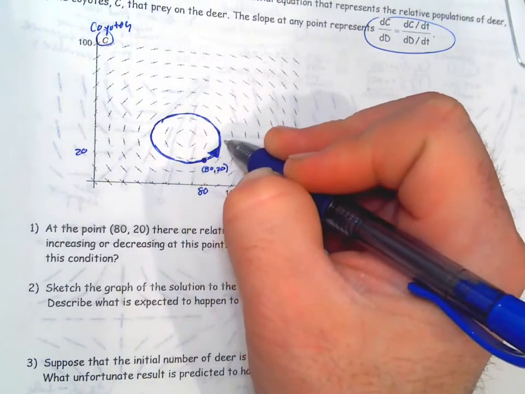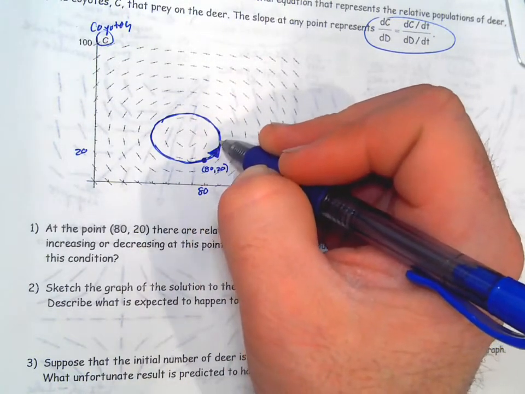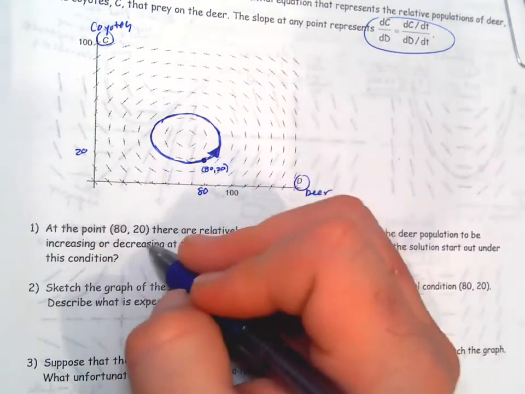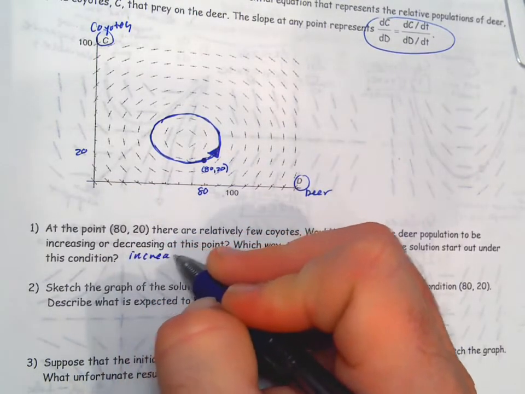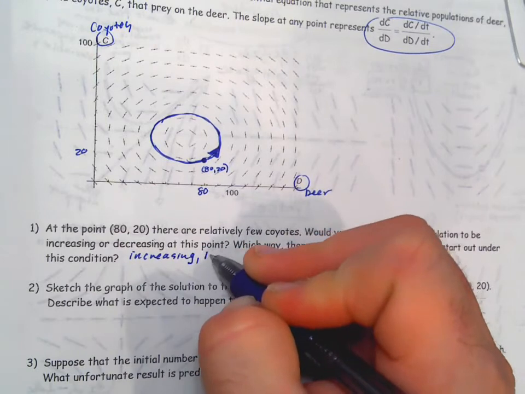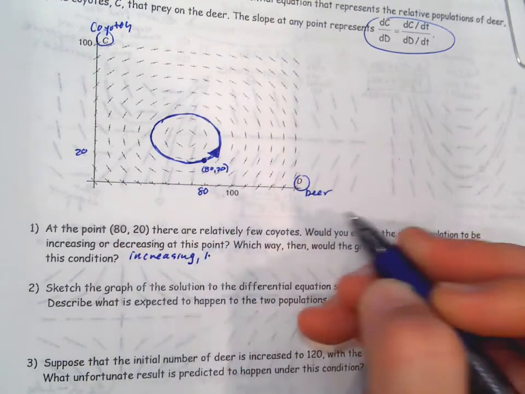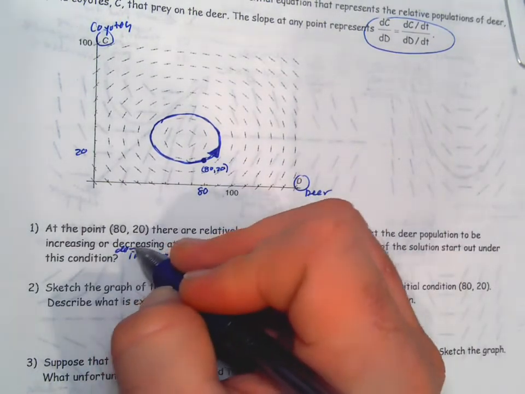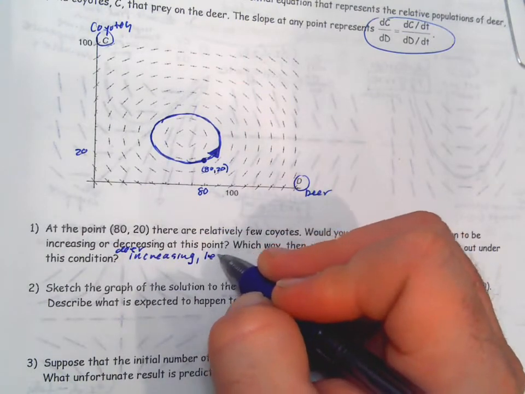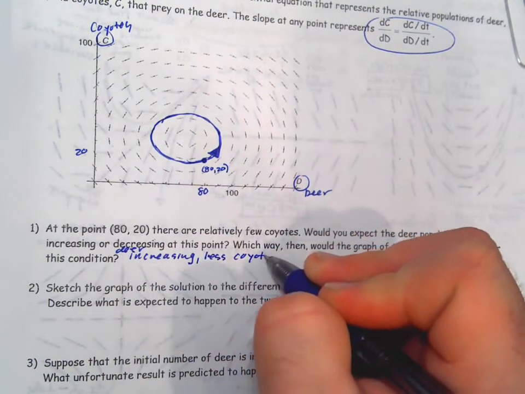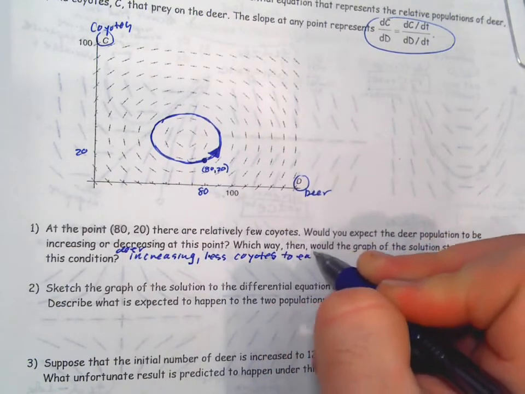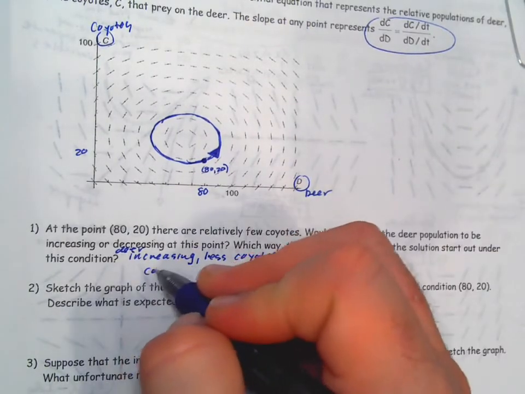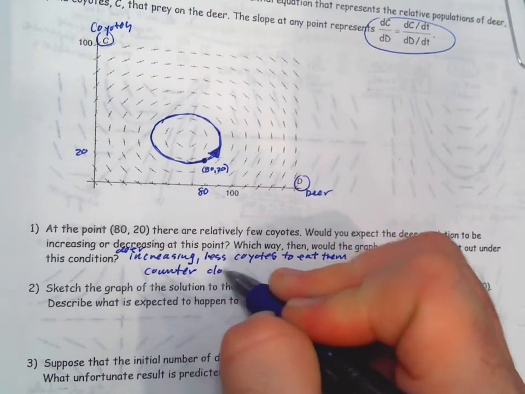More coyotes and more deer, but the deer population is slowing down. But the coyote population is increasing. So I would say coyote population is increasing. It says which would you expect the deer population? Okay, so the deer population is increasing because there are fewer coyotes to eat them, but at the same time, the coyote population is increasing because they have more food. So I'd say counterclockwise.